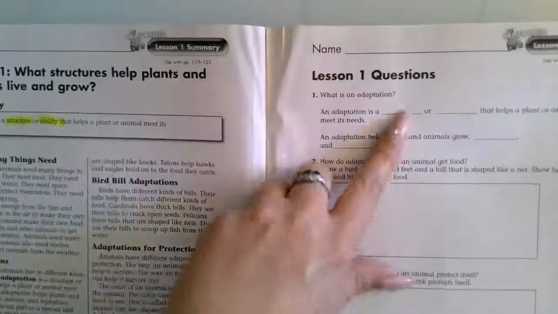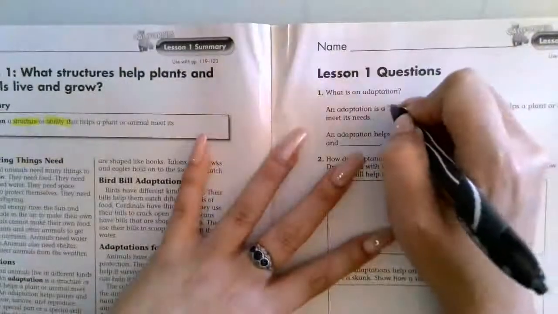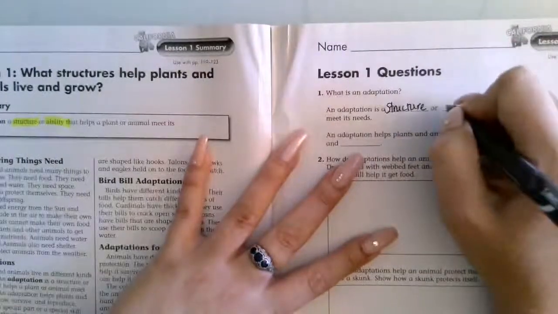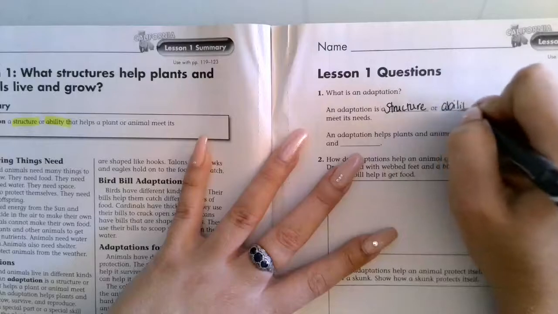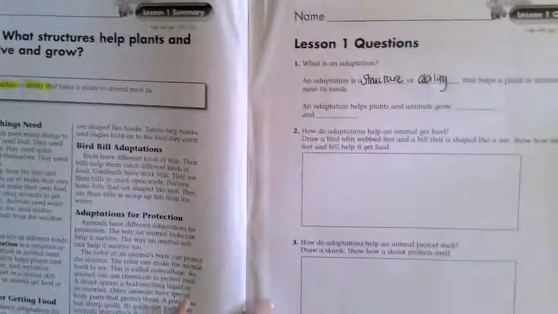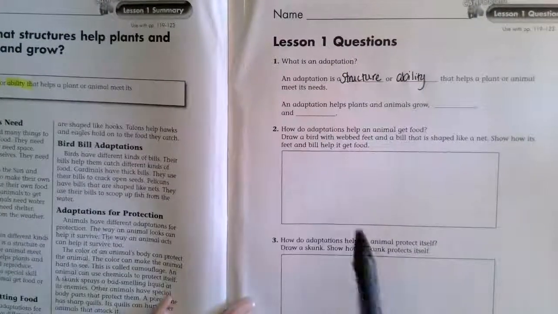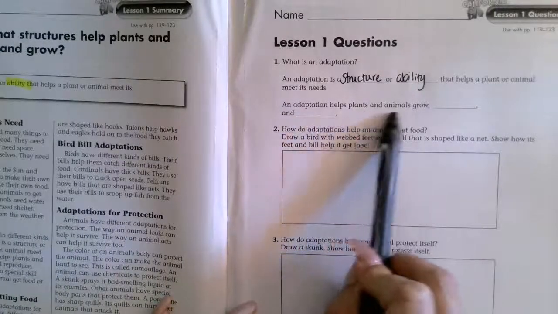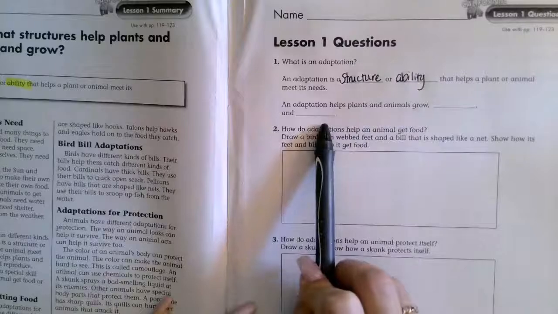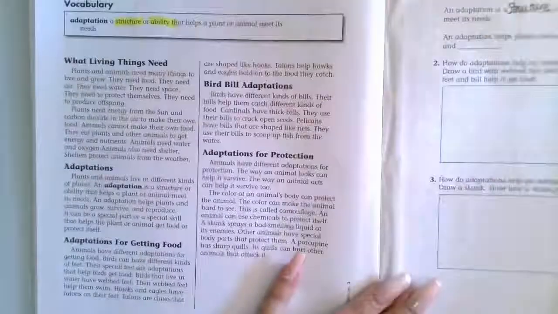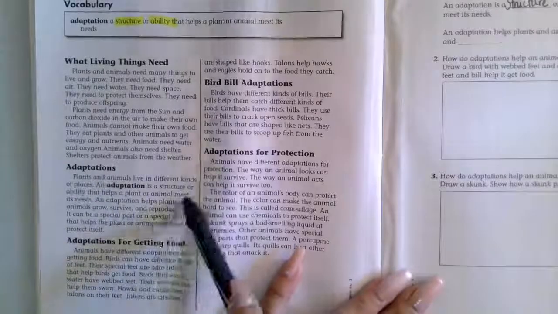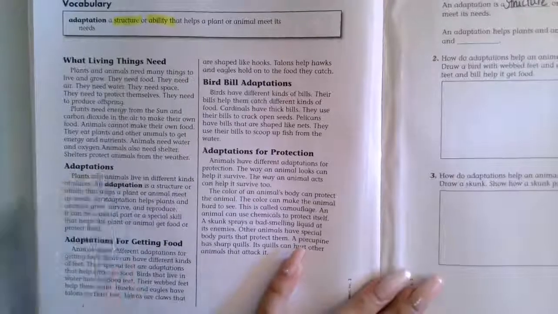I'm just going to take the word structure or ability, and I'm going to copy it on my line. I have to copy it really small because it's not a lot of space for the word structure. Okay, then you're going to continue filling in and finding your answers. So an adaptation helps plants and animals grow, blank and blank. You have to read for that. And I would guess that that answer is probably in this paragraph because your heading says adaptation.